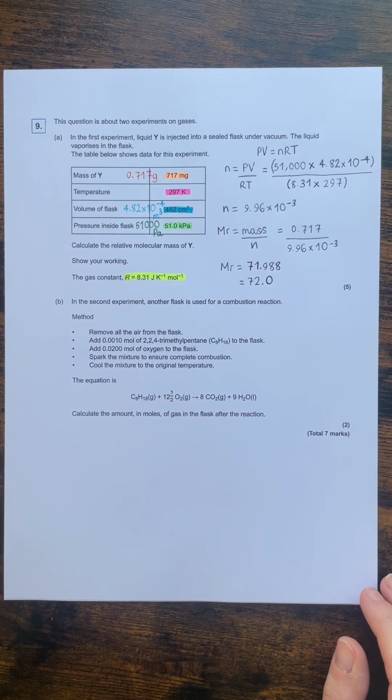In part B, we're doing a separate reaction on a gas. This time we're using a flask for a combustion reaction. So the method that we've been given is that we are going to remove all of the air from the flask.